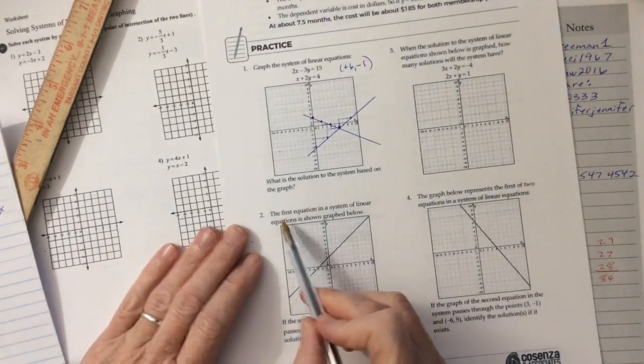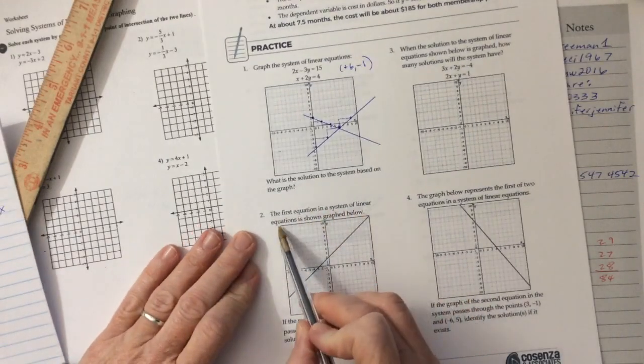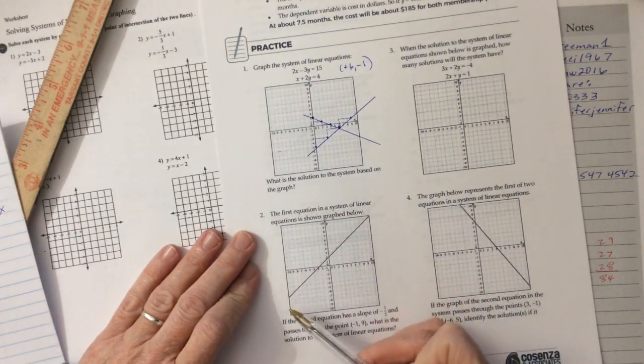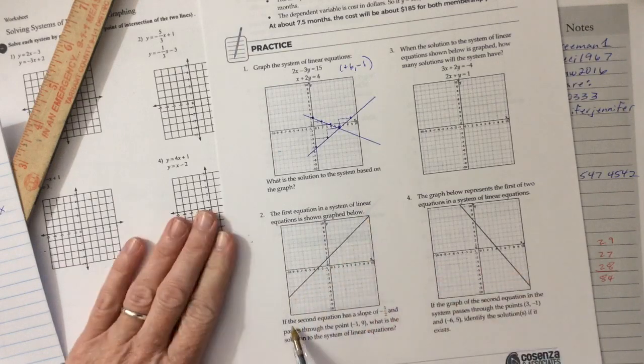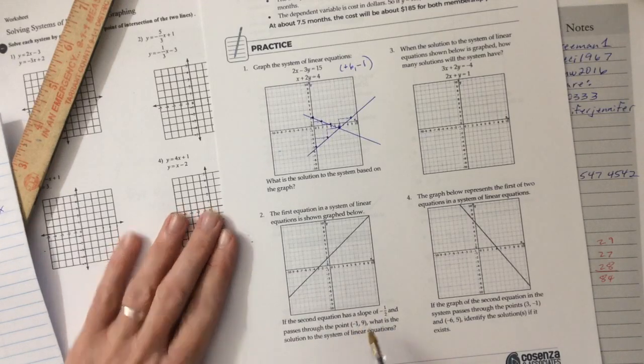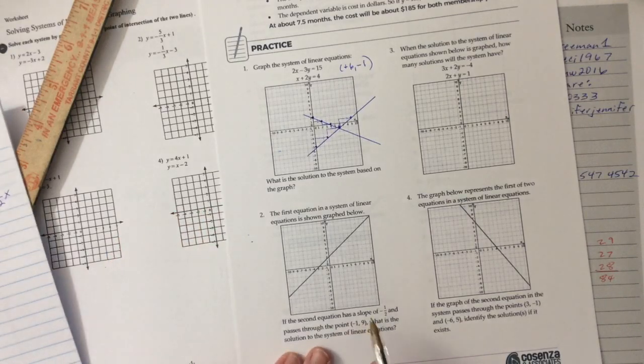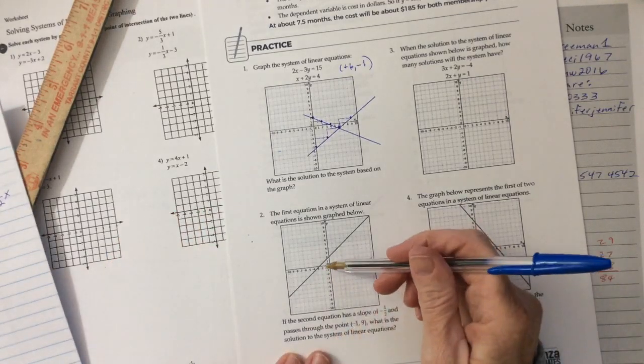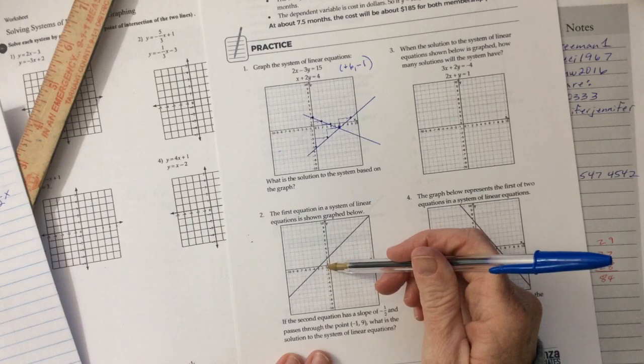Number 2. The first equation in a system of linear equations is shown on the graph below. So it's this line. If the second equation has a slope of negative 1/2 and passes through the point negative 1, 9, what is the solution to the system of linear equations? Well, we're going to graph that. They gave us a point, so I'm going to go to x is negative 1 and y is 9.